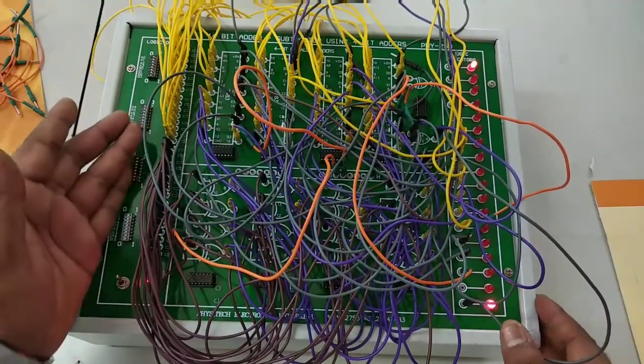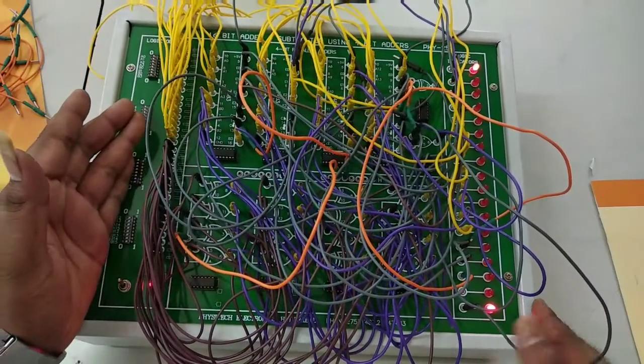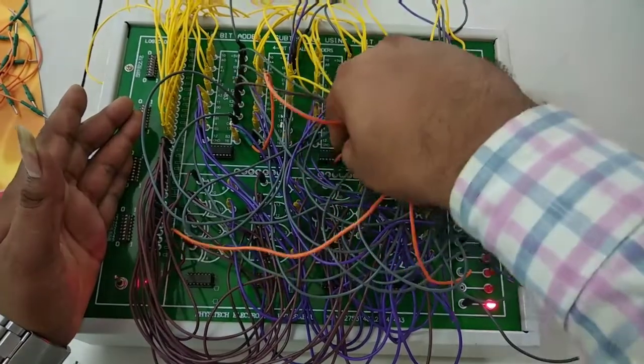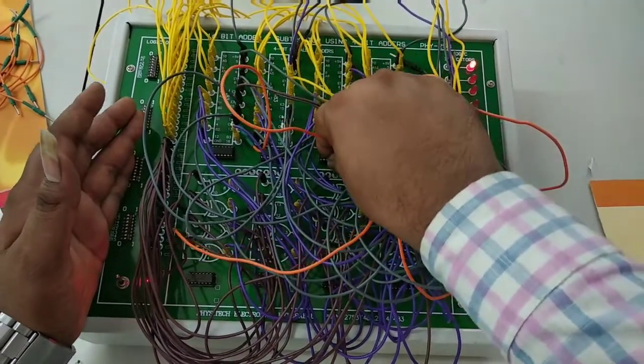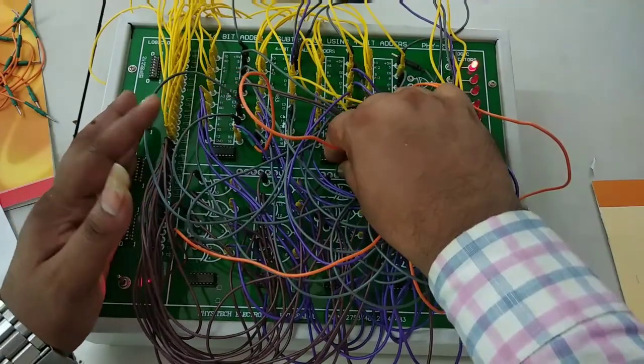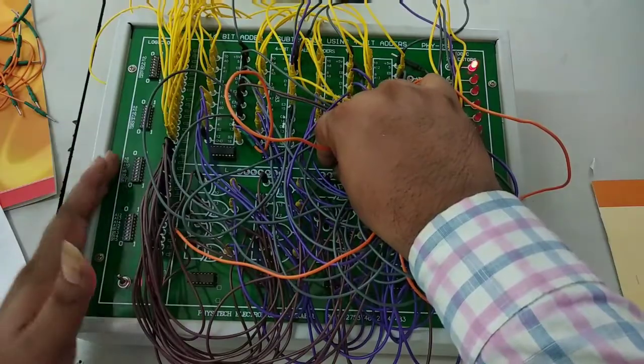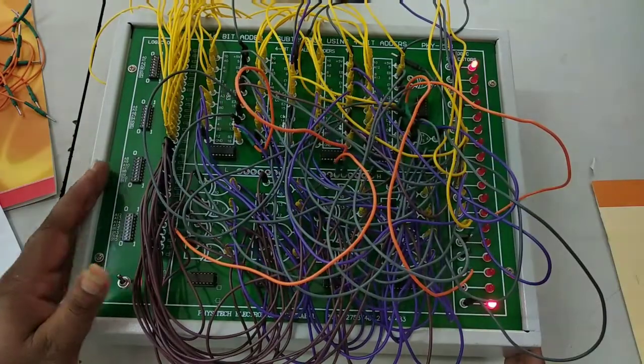Similarly, we have to perform different data and observe our logic indicators. When we perform the subtractor, we plug these in at high level. When we have to perform the adder operation, we plug out these two patch cords and put them in the low level for adder operation. Thank you.